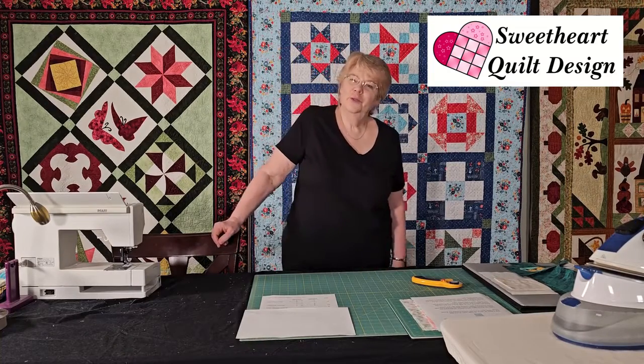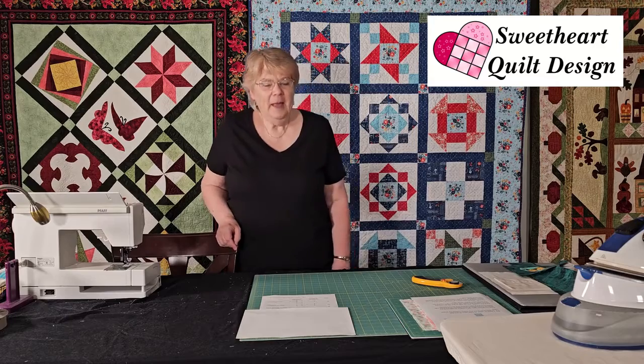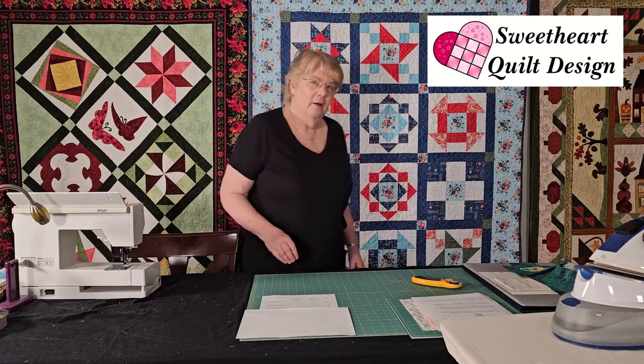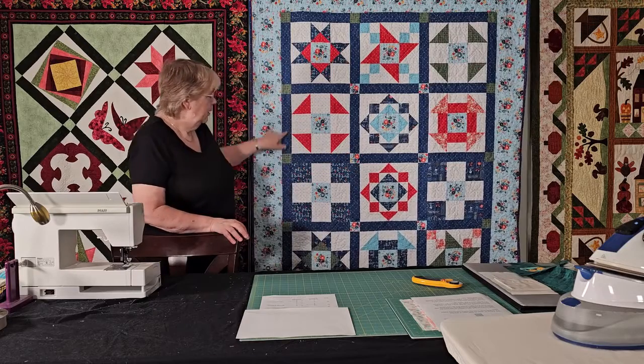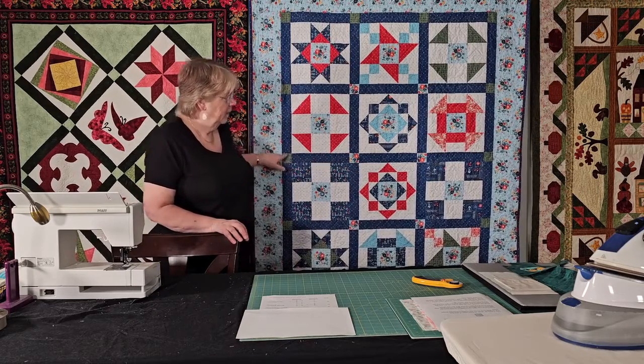Hi, I'm Becky Johnson with Sweetheart Quilt Design Company, and today we're going to talk about how to figure out how many sashing strips you need to cut.